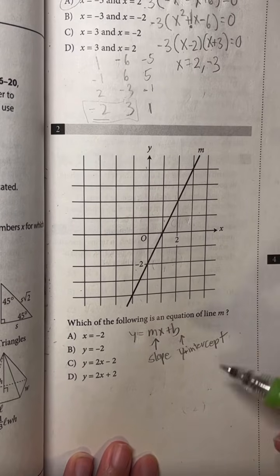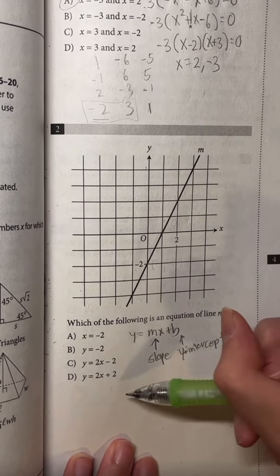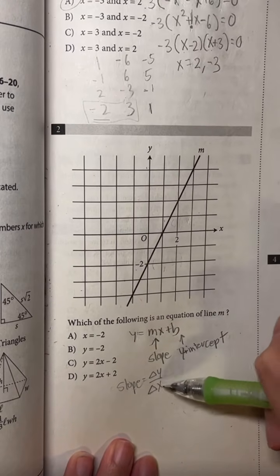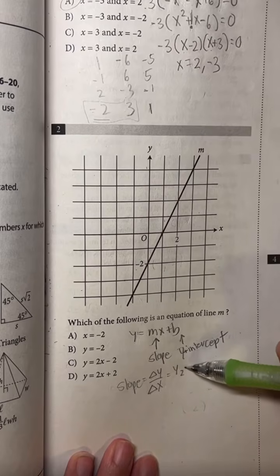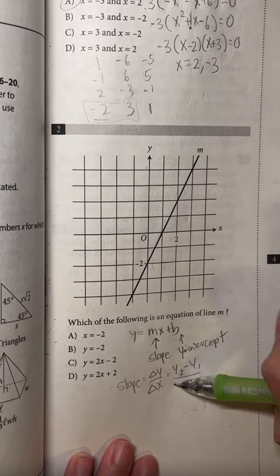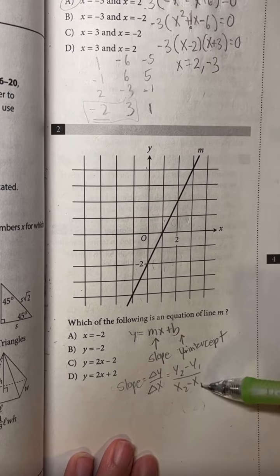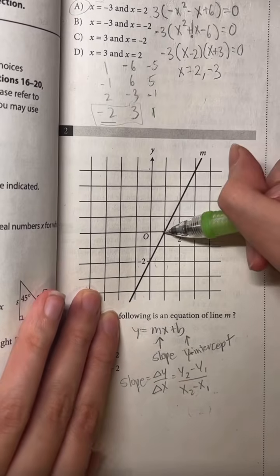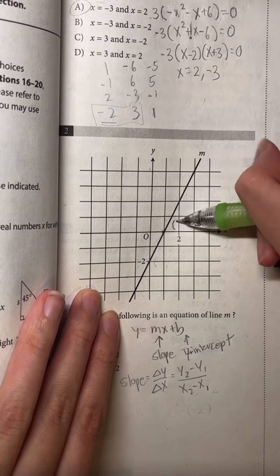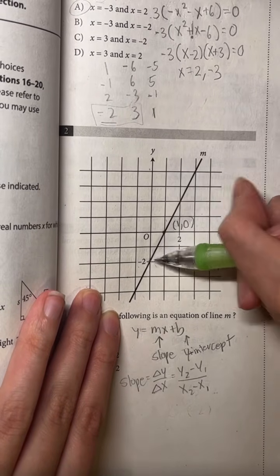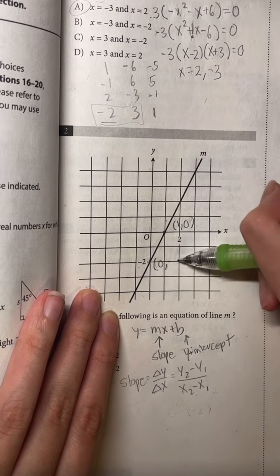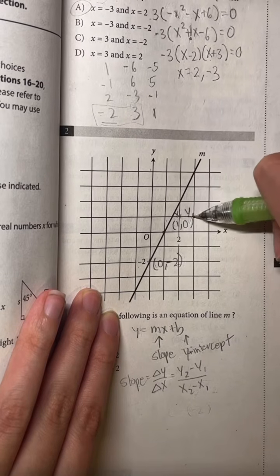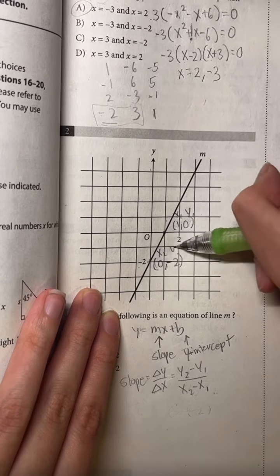Okay, so let's figure out the slope first. The formula for finding the slope is change of y divided by the change of x. Basically, you get the difference of the y coordinates and divide it by the difference in the x coordinates. So let's identify 2 points on this line over here. And you could choose any point, but I'm going to choose this point, which is (1, 0), and this point, which is (0, negative 2). I'm going to call these points x1, y1, and x2, y2.